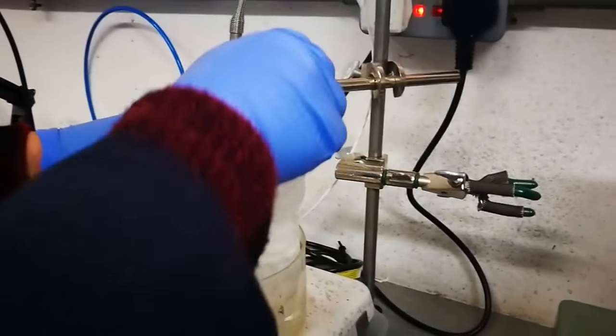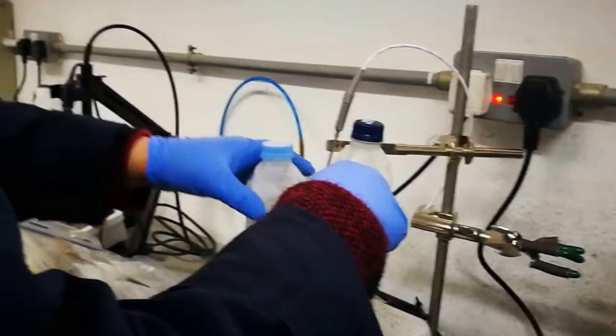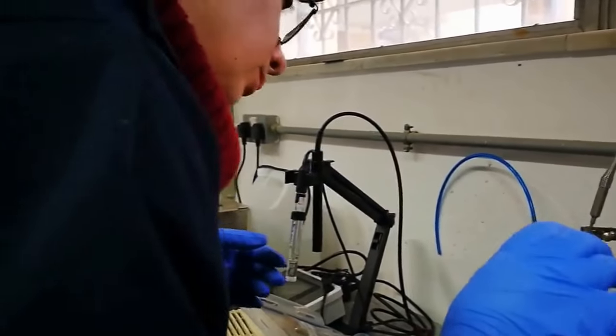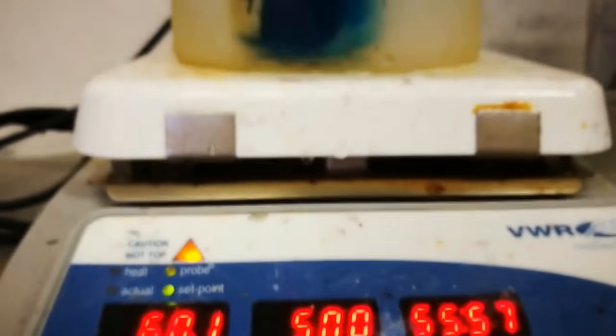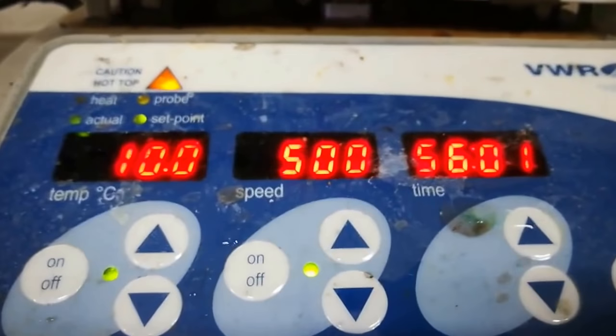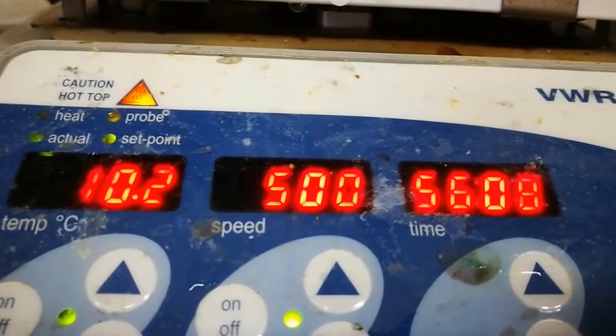All solutions now are being cooled to a temperature of 10 degrees Celsius with the aid of ice bottles. We took measurements of voltage in increments of 5 degrees, starting from 10 degrees to 50 degrees Celsius.